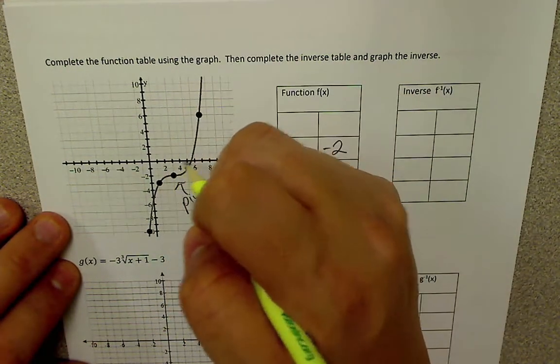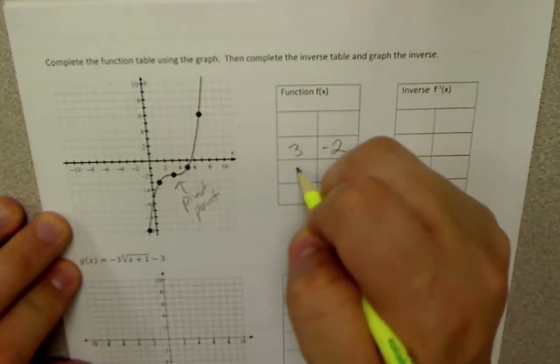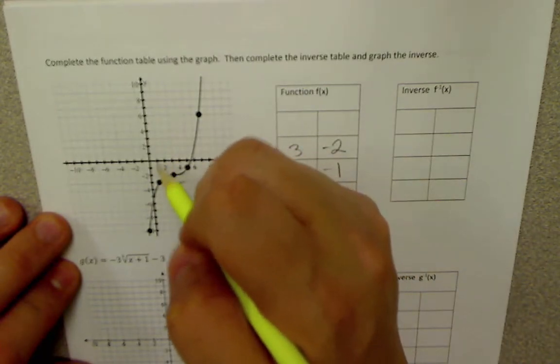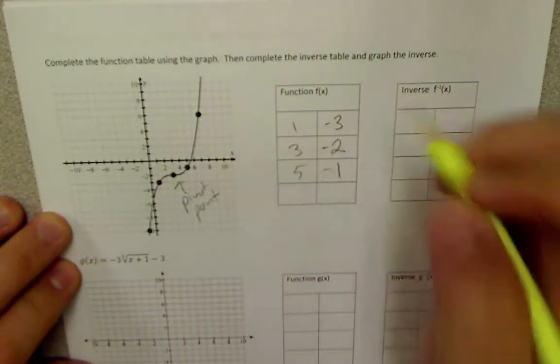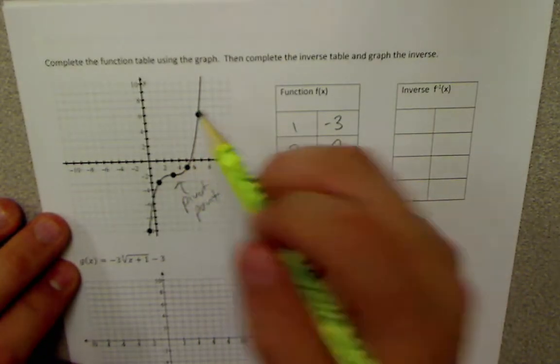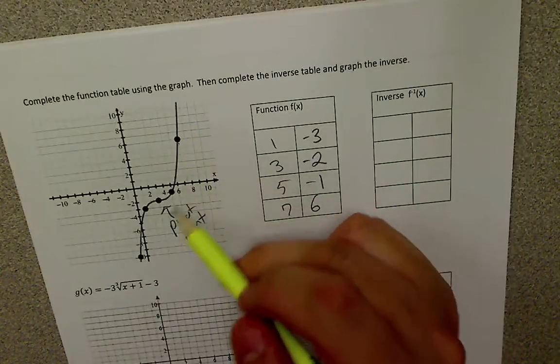I'll pick this point right here, which looks like it's 5, negative 1. I'll pick this point right here, which looks like it's 1, negative 3. And then I'll pick this point right here, which looks like it's 7, 6. So that's this graph right here that I have drawn here.